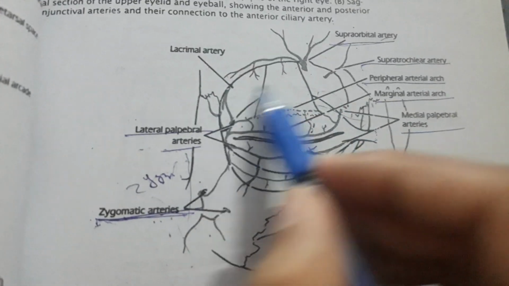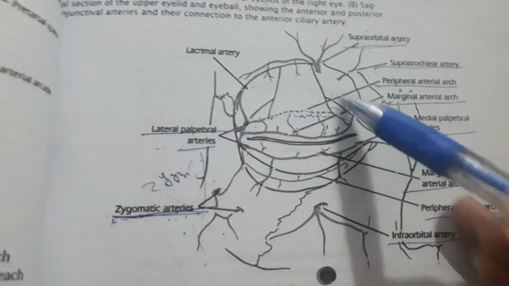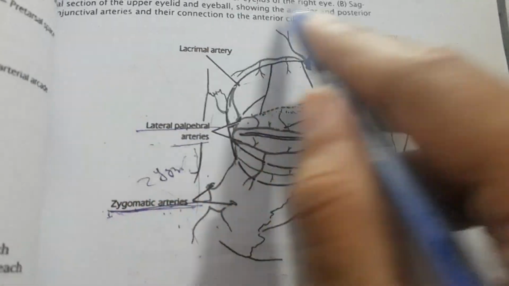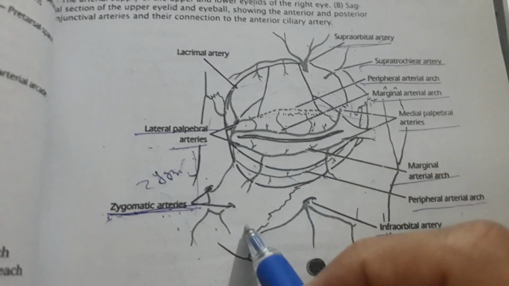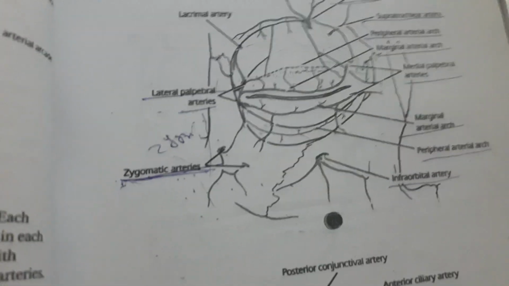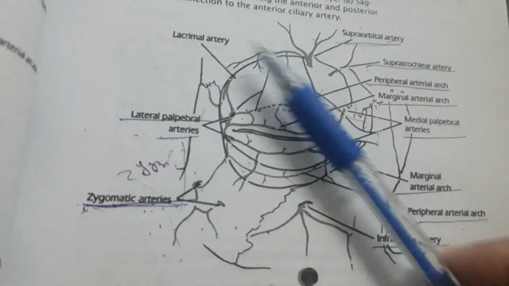Palpebral means eyelid. The palpebral arteries supply the eyelid and form an arc-like plexus. The blood supply of the eyelid is very important. It also drains into the submandibular nodes.